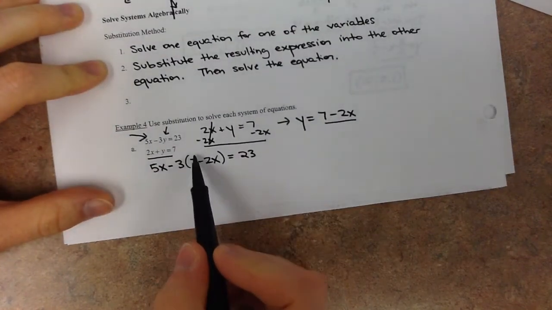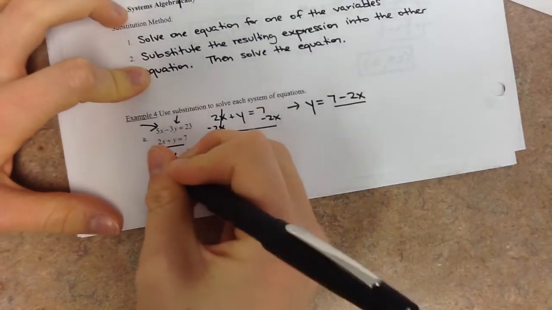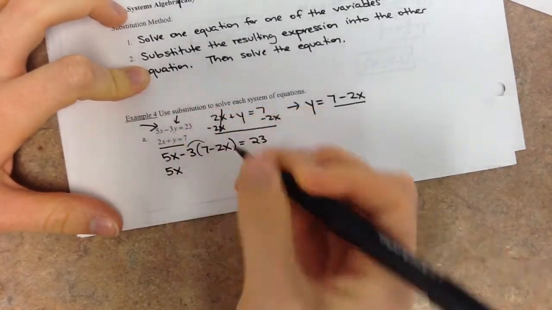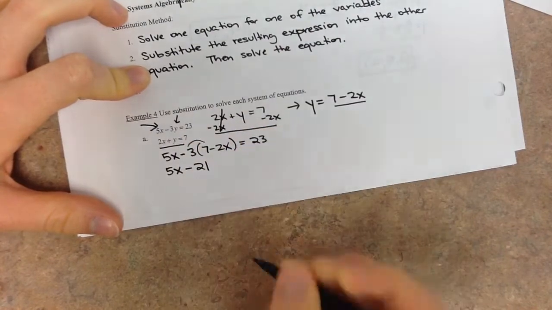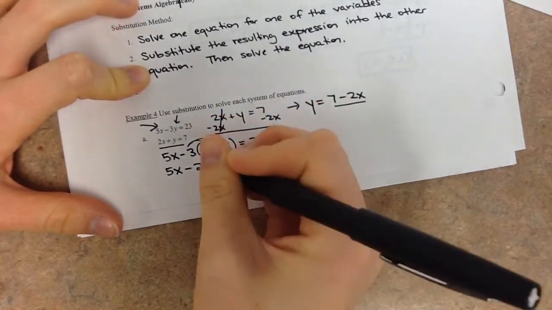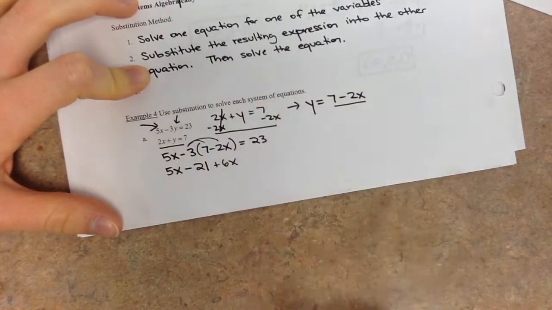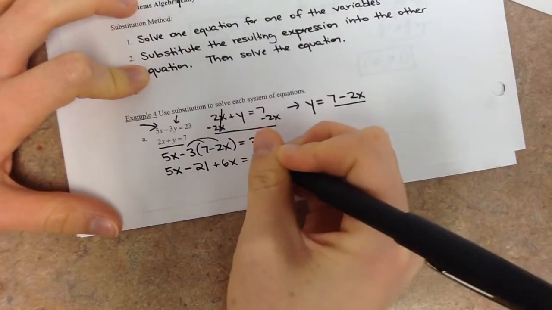So first I'm going to have to distribute this negative 3. So I have a 5x, nothing's happening there. Negative 3 times 7 is a negative 21. And then I have negative 3 times negative 2x, which gives me a positive 6x. And then that equals 23.